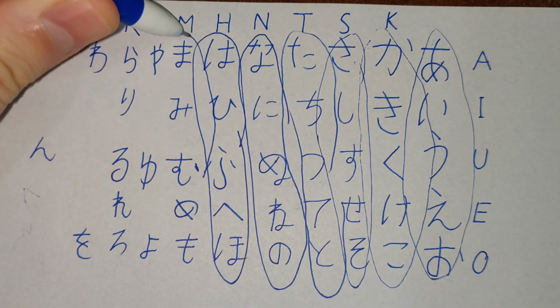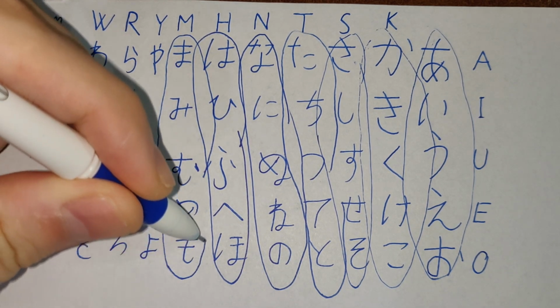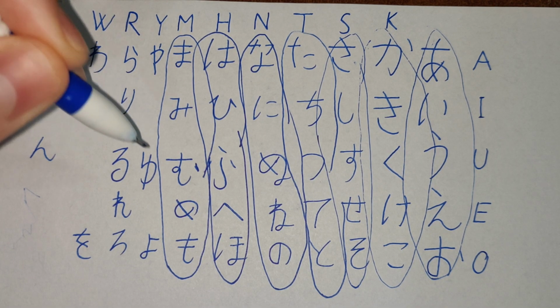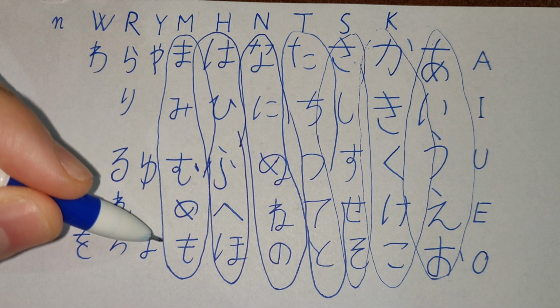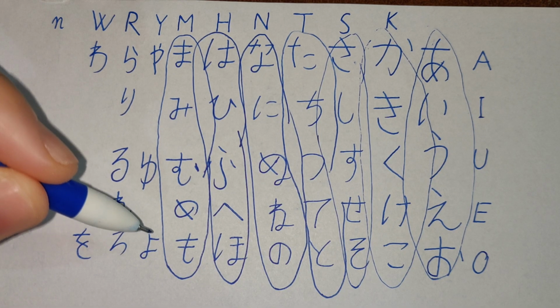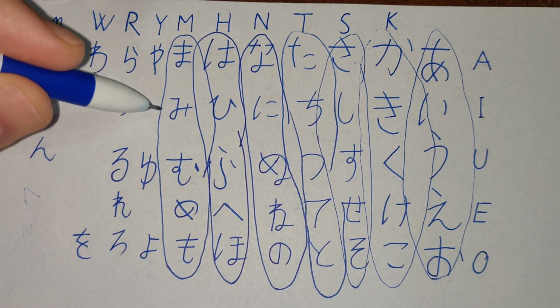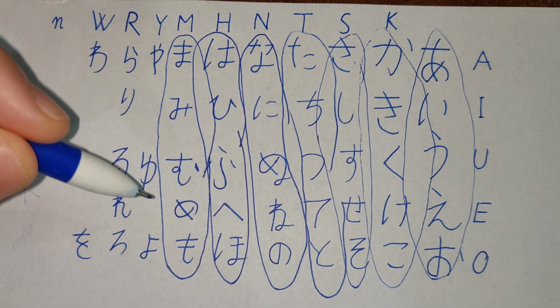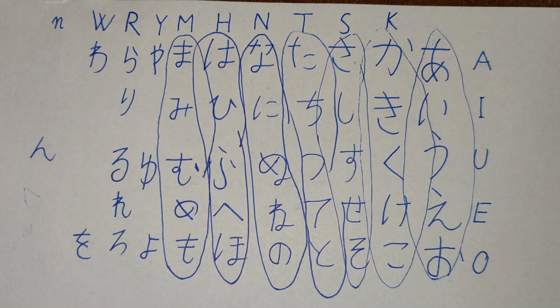Here are the 5 characters we will focus on today. Ma, mu, and mo are written using 3 strokes, while mi and me with only 2 strokes. Let's start with ma. So ma has 3 strokes and looks very familiar.